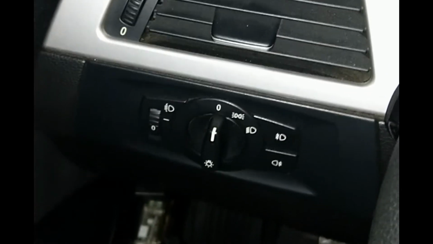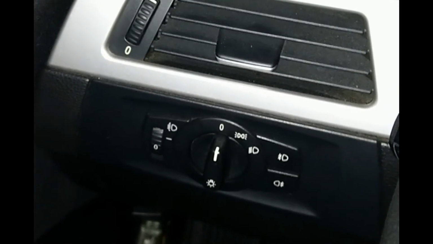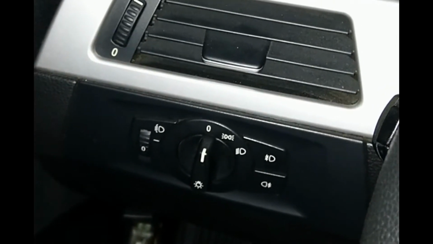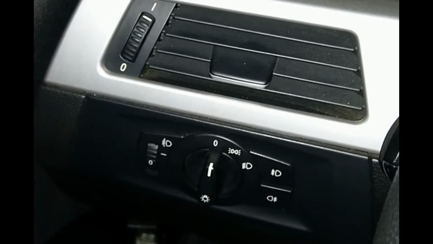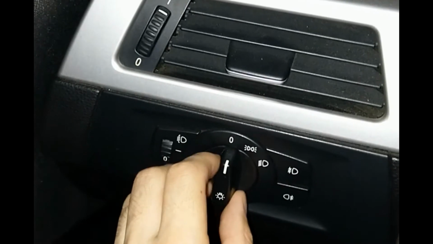Hello everybody, in this video I will show you how to activate daytime running lights for Europe if you don't have auto on your switch lights button.